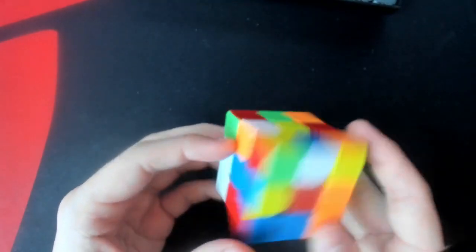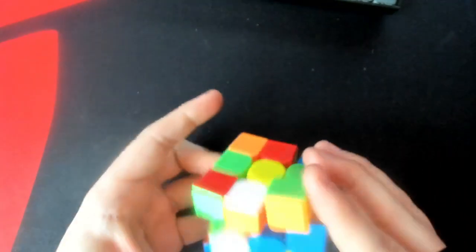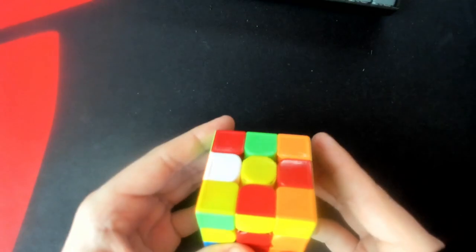Okay, so that's edges. That's all to say that we're going to go to exec. That's pretty straightforward. Here we have this.